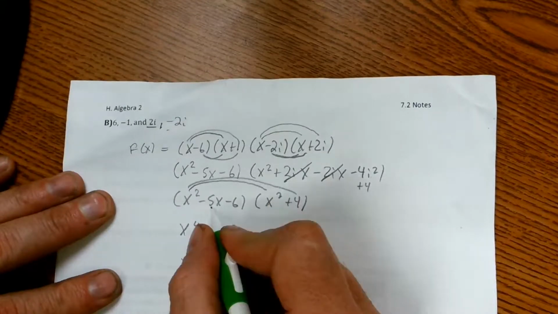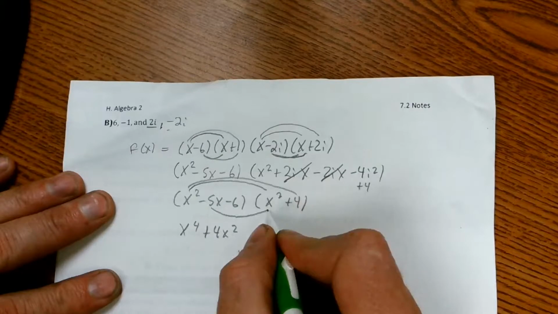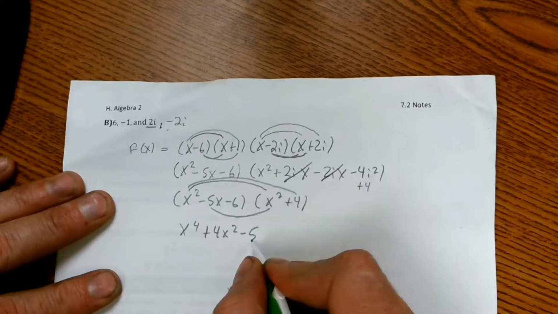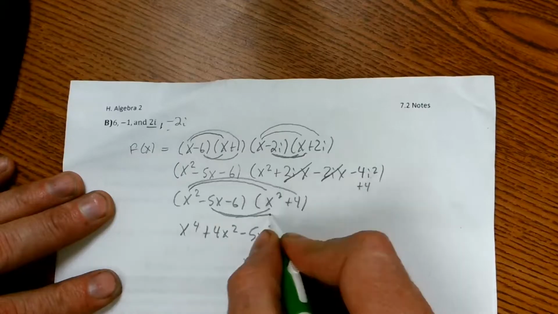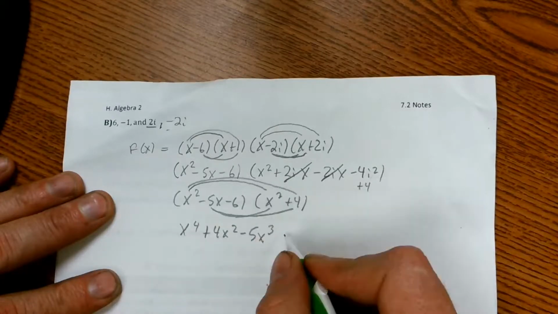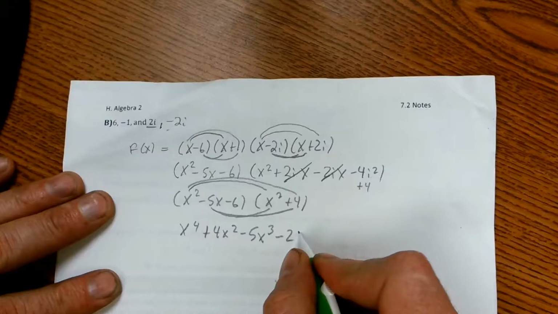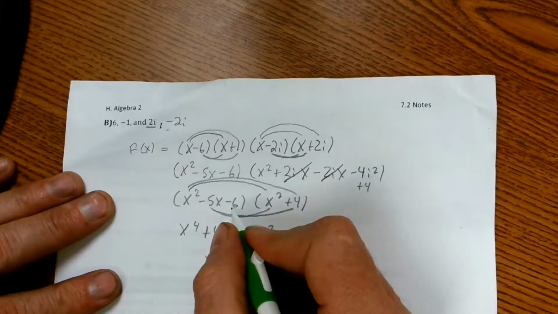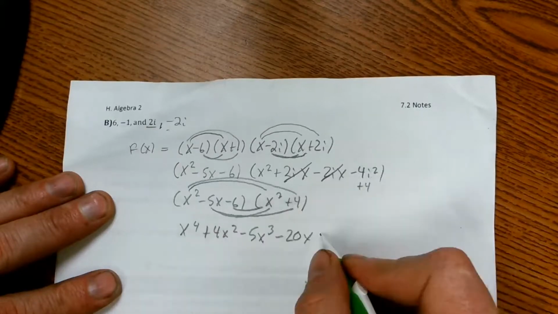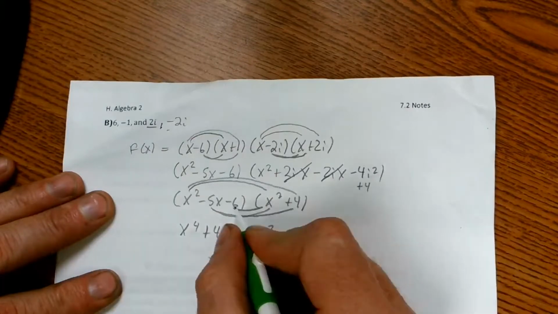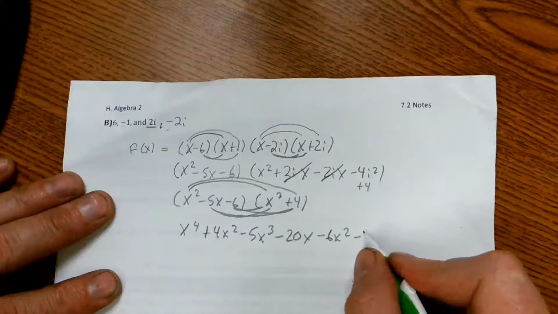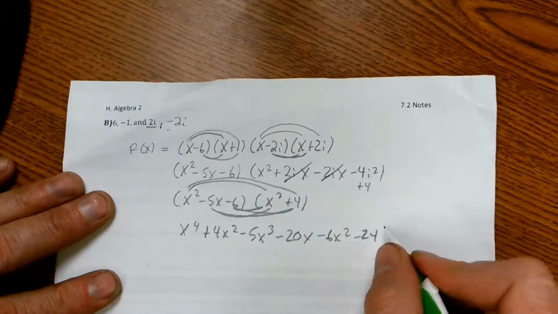So here we go. This times this is x to the 4th. This times this is 4x squared. This times this is negative 5x cubed. Here to here is negative 20x. The 6 to here is negative 6x squared. The 6, or negative 6 to there, is negative 24.